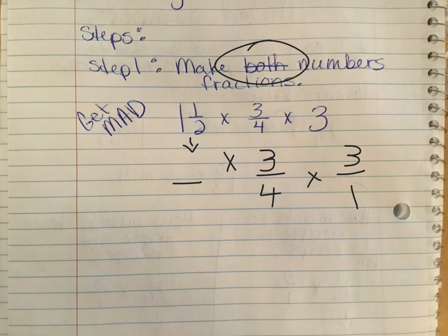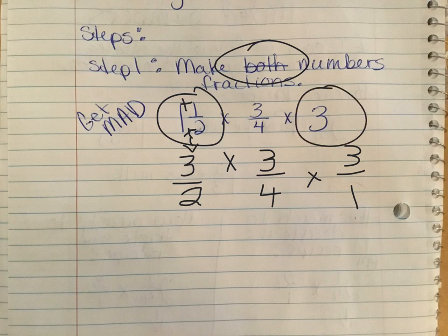So the first thing we're going to do is get this number to an improper fraction. So we're going to get mad at it. 1 times 2 is 2, plus 1 more is 3. Our denominator stays the same. This 3/4 is just going to scoot down, and this 3 right here is going to be 3/1. Now we have them all as fractions.